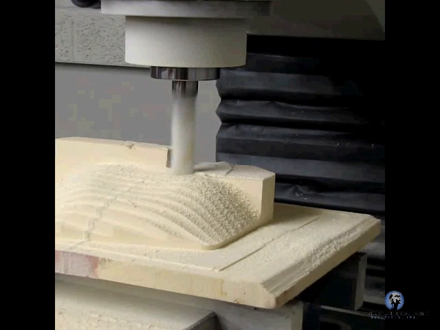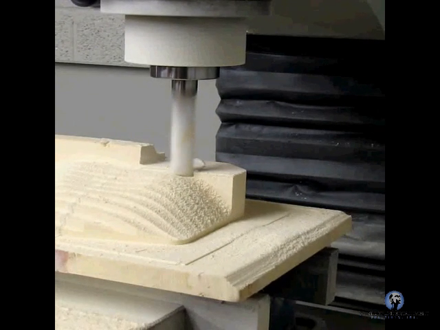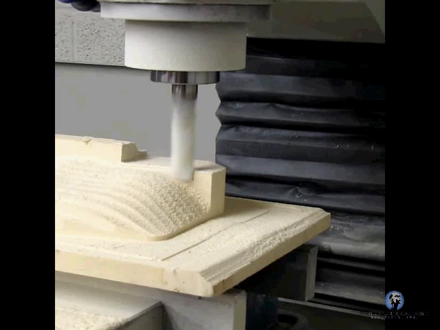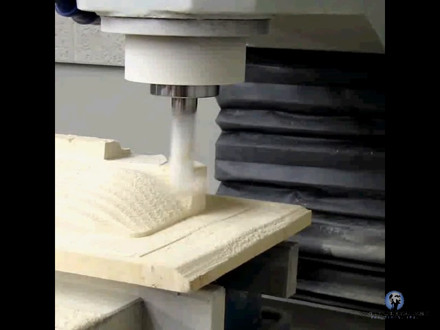Okay, scallops are something that I want to cover real quick. Scallops are, if you're new to this world, let's imagine you take a ball end mill and you run it over a surface.